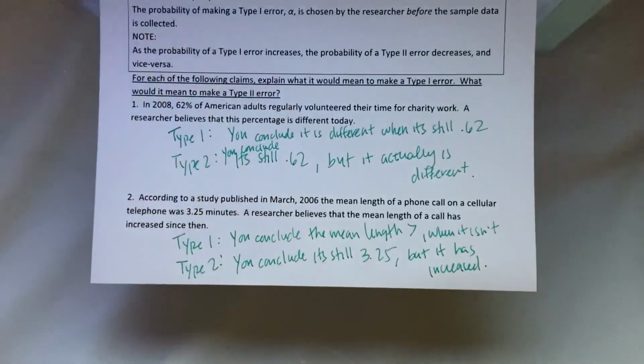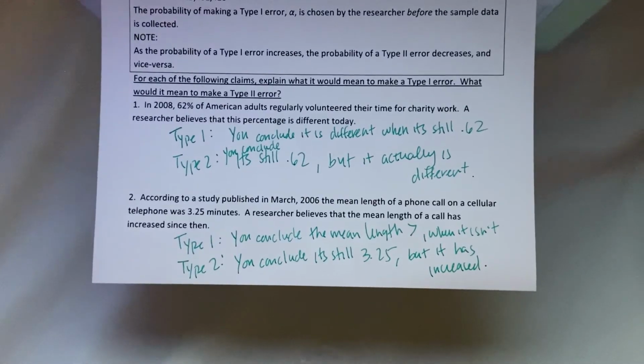And we'll talk more and finish 10.1 in the next video and move on to 10.2.